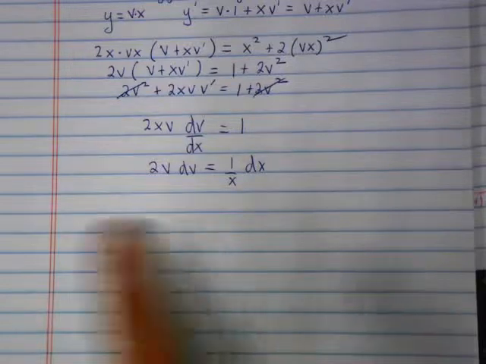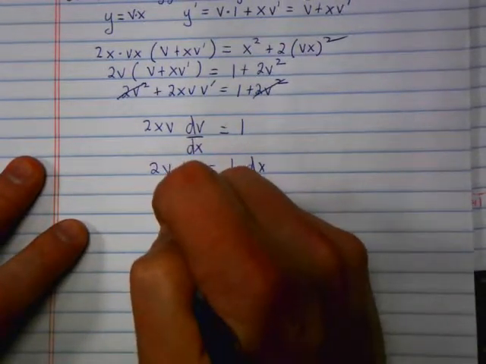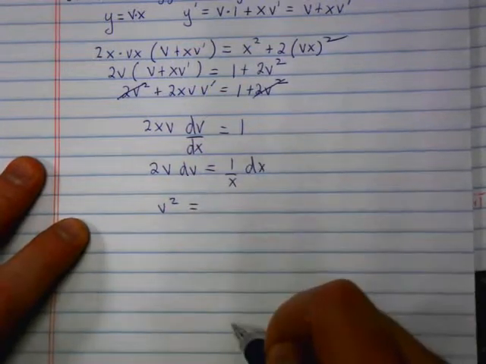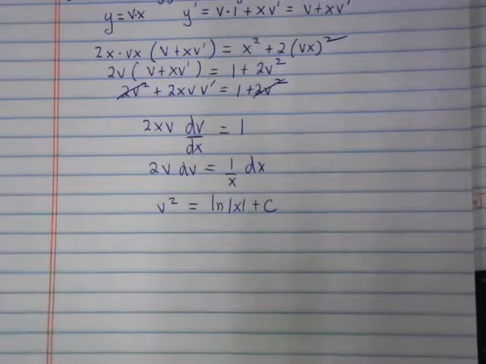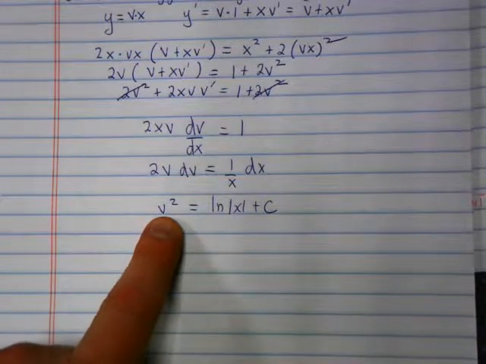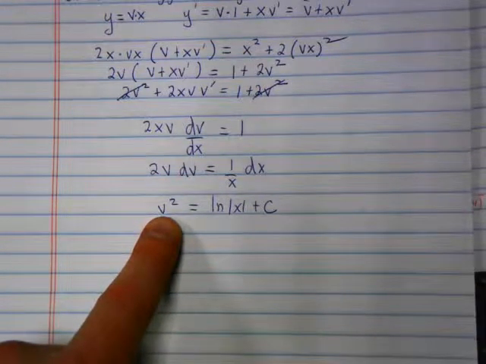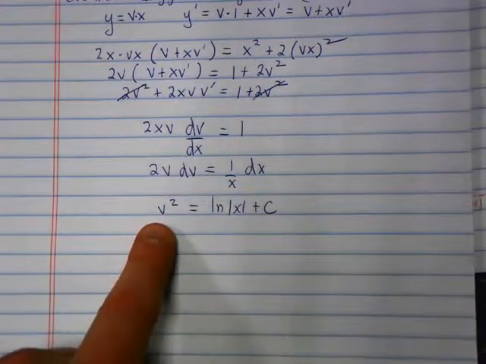Integrate both sides. You integrate the left-hand side, you get v squared equals ln x plus c. Not quite done. No, you don't want to square root both sides. What you really want to do, the equation started with x's and y's, so you should end with x's and y's.